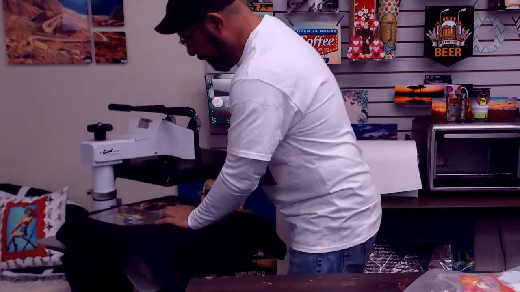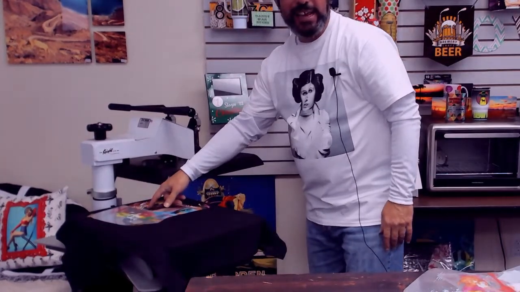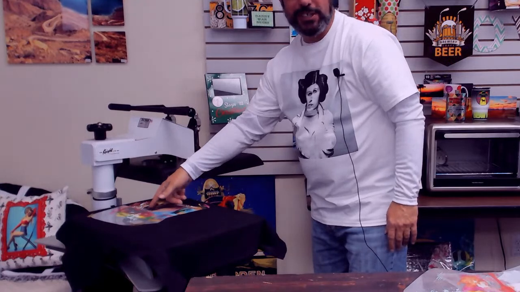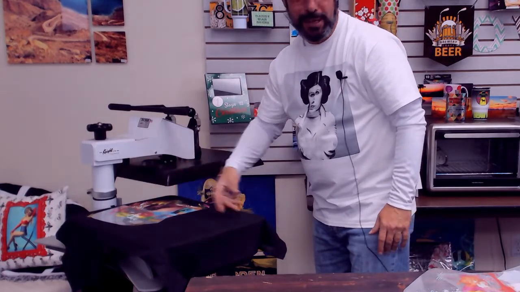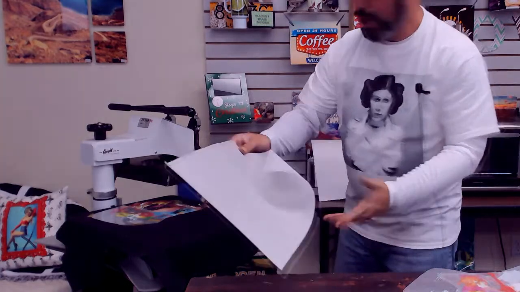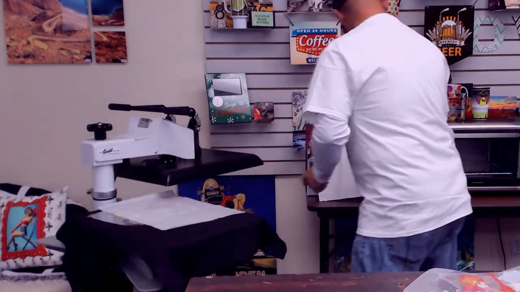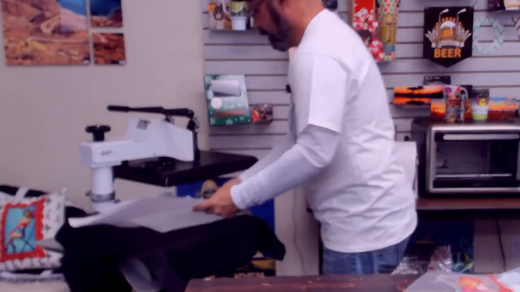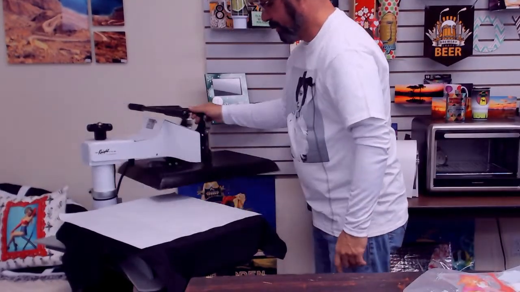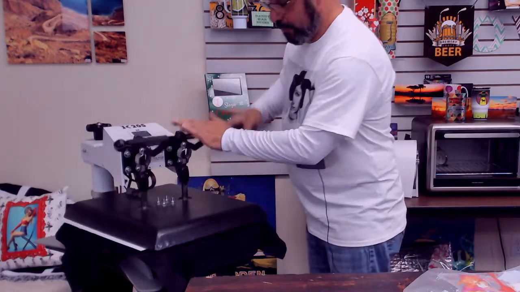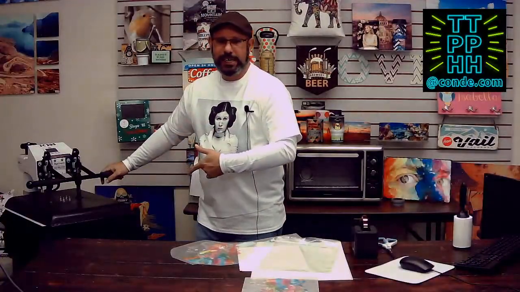Anchor it there. You notice I'm trying not to anchor it on the exposed graphic because if I put heat tape there and then pull it up, it's probably going to pull up part of the design. So let's cover our exposed area with silicone. Let's put parchment paper over the rest. And let's do our second step.